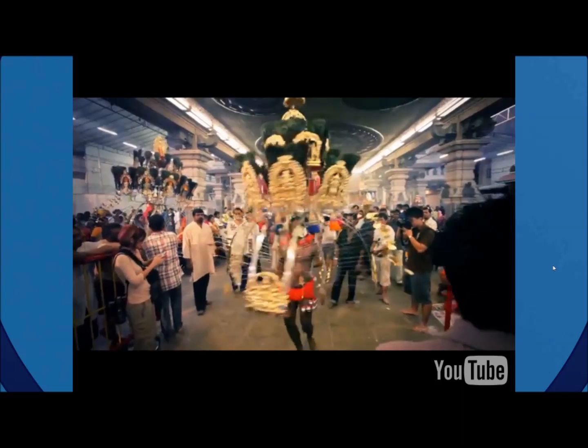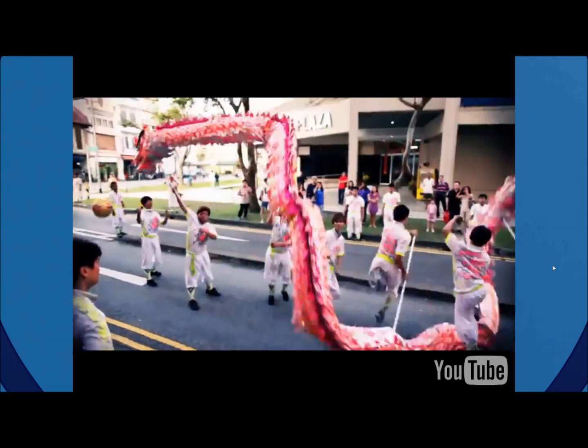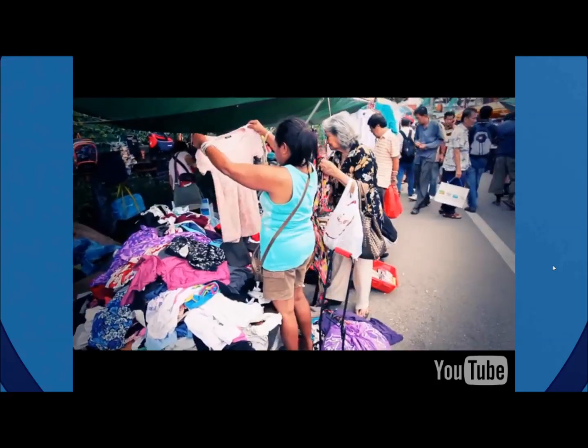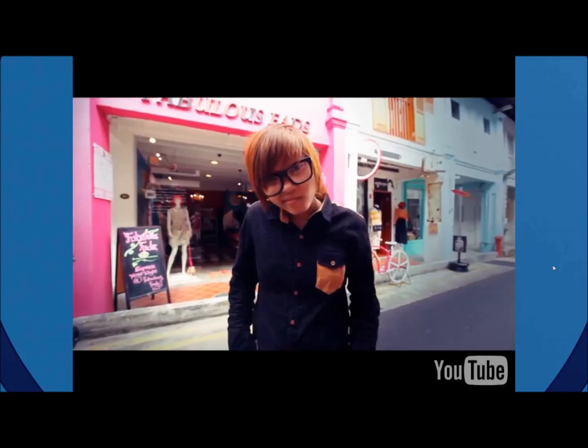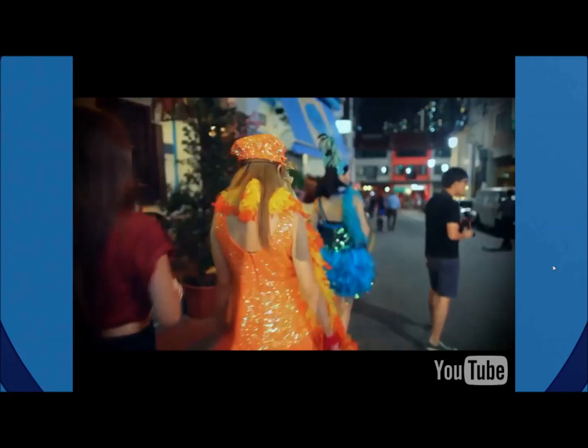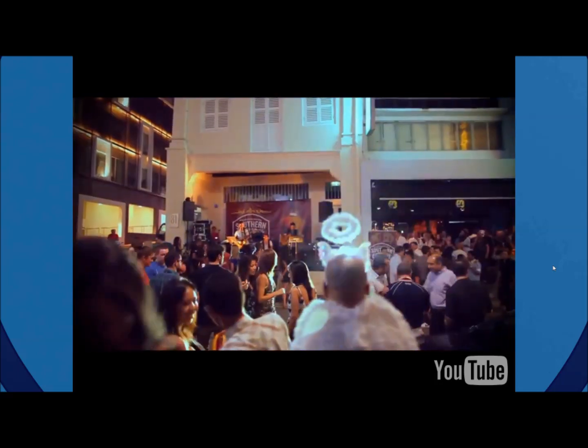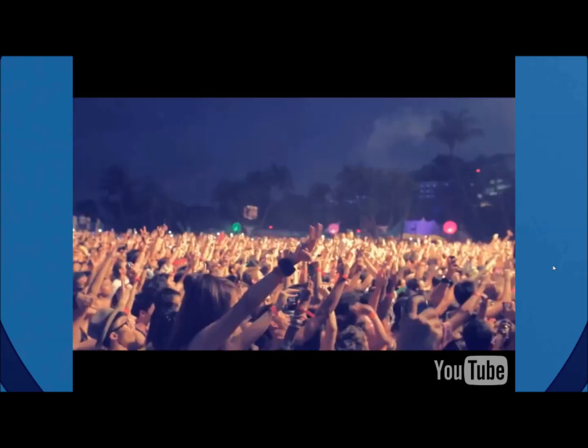Hey Aussie, you think Singapore is boring? Predictable? No tradition. Get lost. You think Singapore's a bit strict? Do you think Singapore's a concrete jungle?